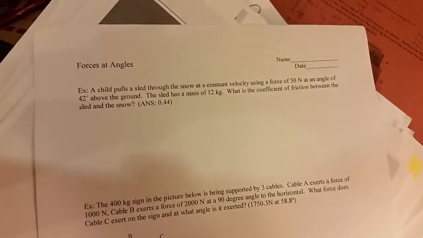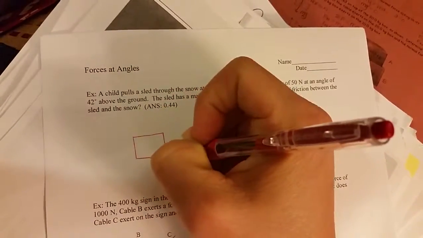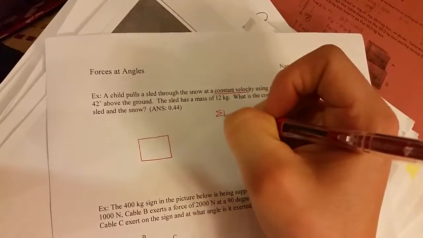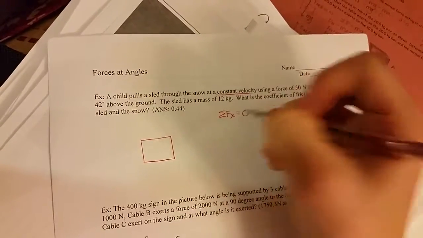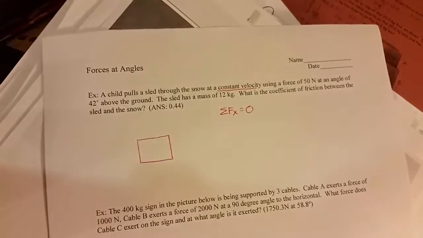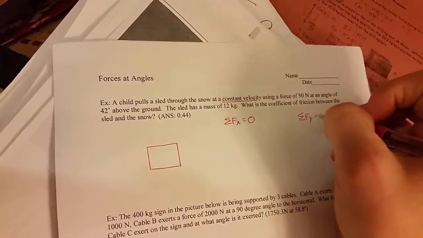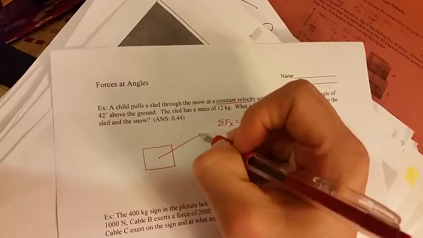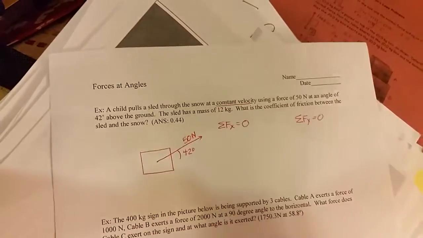Okay, this is forces at angles, and just like vectors, we're going to split our forces into x and y directions. So the first thing we're going to do is draw a free body diagram, and you'll notice it says a constant velocity, which means since the sled is going in the horizontal direction, there's no acceleration, and the sum of the forces in the x direction is 0. You also know the sled is probably not flying, so the sum of the forces in the y direction is 0. So they're pulling with 50 newtons of force at 42 degrees.